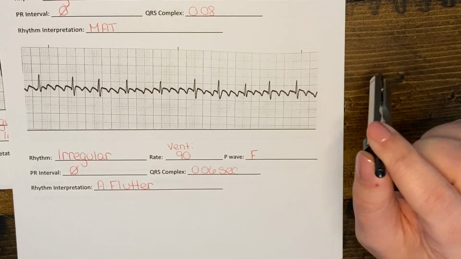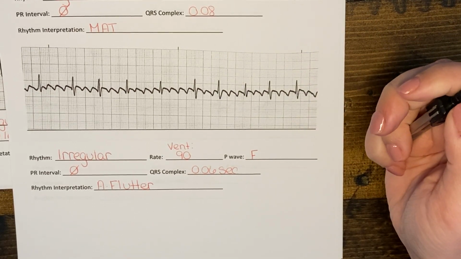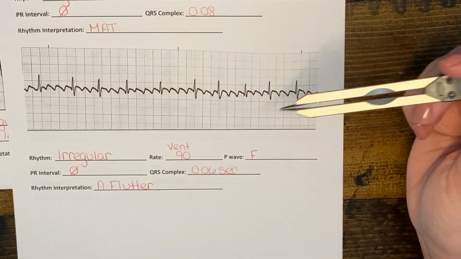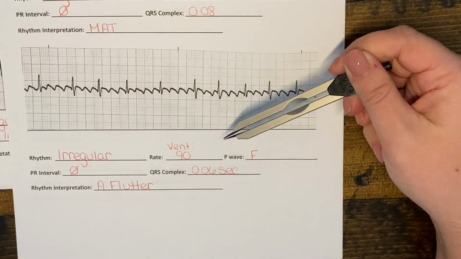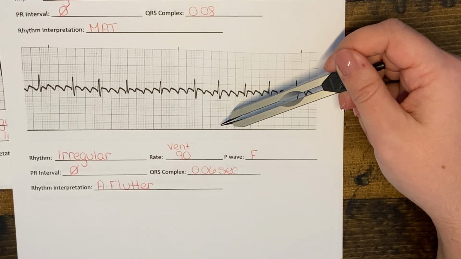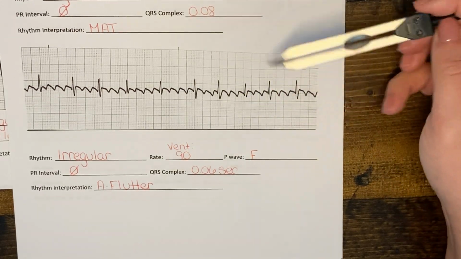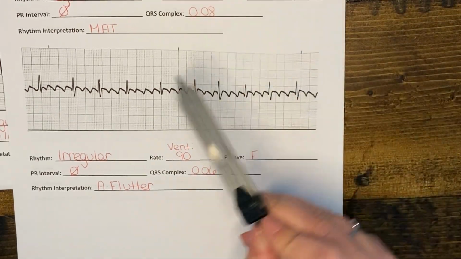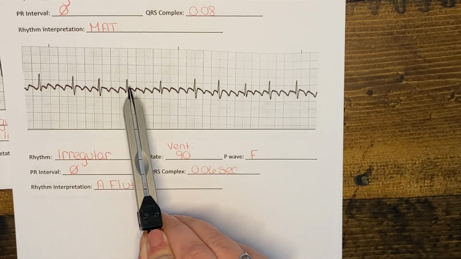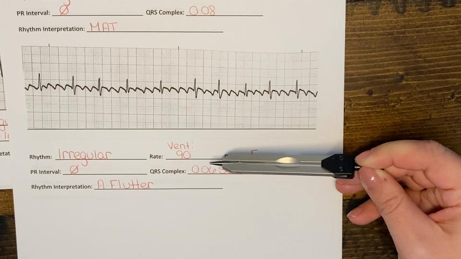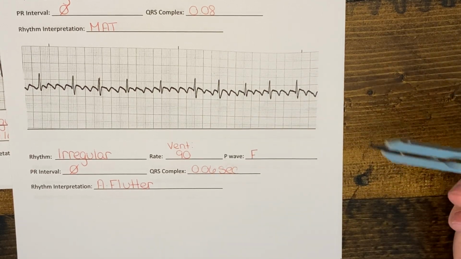I know that the quizzes that you are taking ask a lot about atrial rate and ventricular rate, but really we only care about ventricular rate because ventricular rate is what signifies or identifies what the patient's pulse is. So using the 6-second method, 1, 2, 3, 4, 5, 6, 7, 8, 9. So a rate of 90.